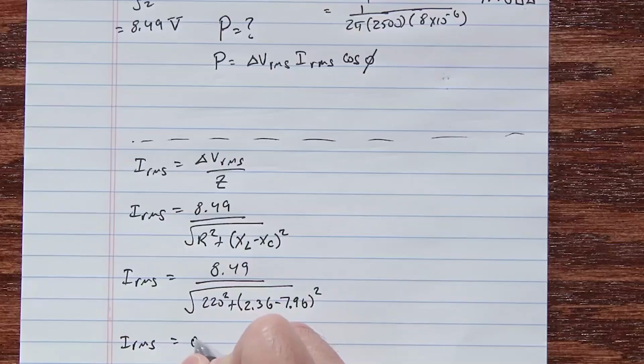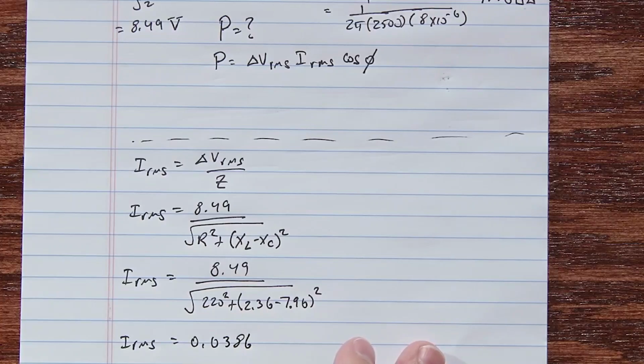So let's just double check. We have 8.49 divided by the square root of 220 squared plus 2.36 minus 7.96 squared, and that gives us 0.0386 basic metric units of current, which are amperes. So that is our RMS current.